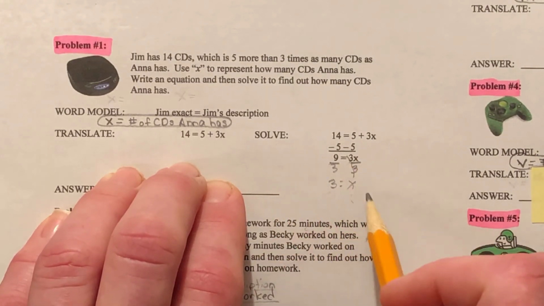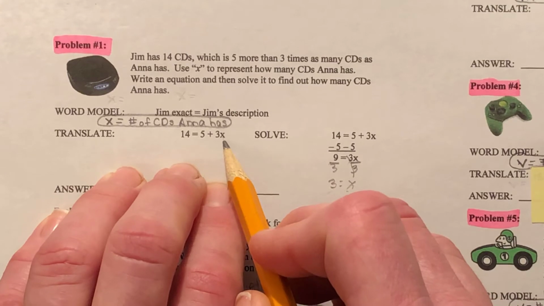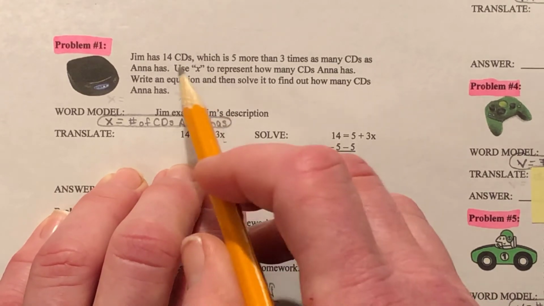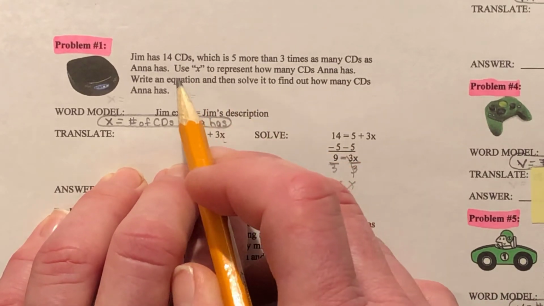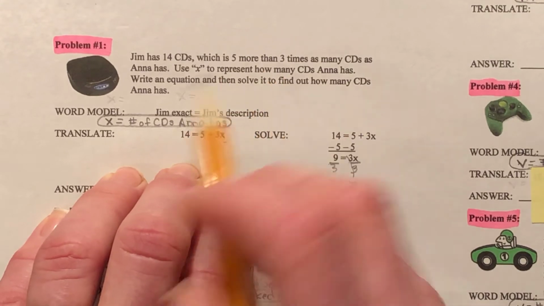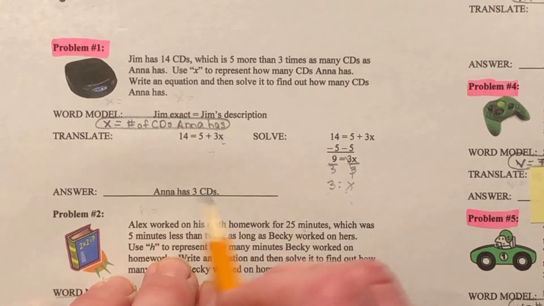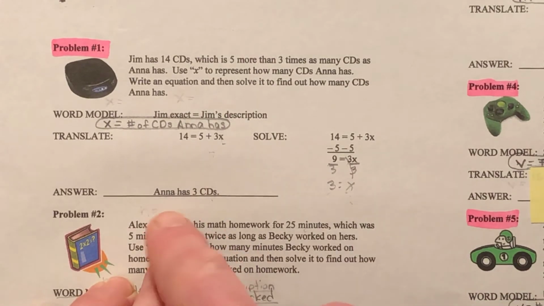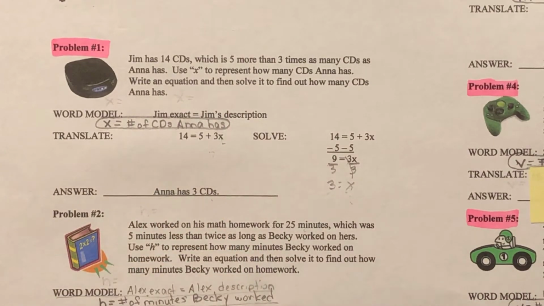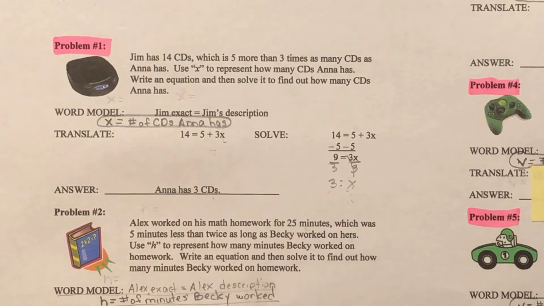And if you plug that x in here and figure it out, you would see that 14 is 5 more than 3 times 3. So Anna has 3 CDs. You don't have to write the answer in a complete sentence like that, but I would at least like you to say, 3 CDs. Make sure you label your answer. What does that 3 represent? CDs. It's 3 CDs.